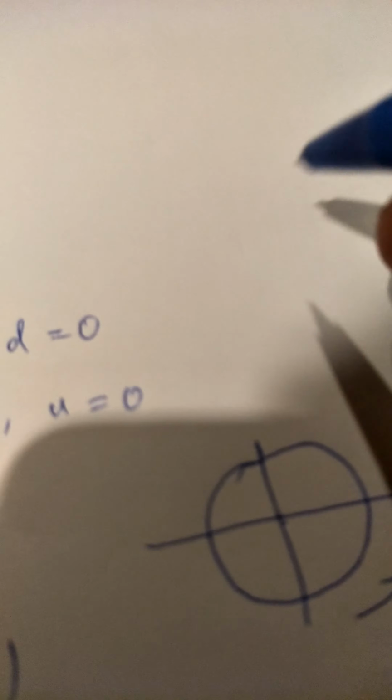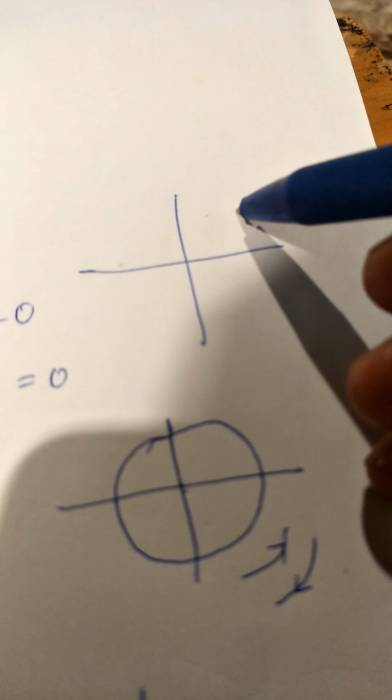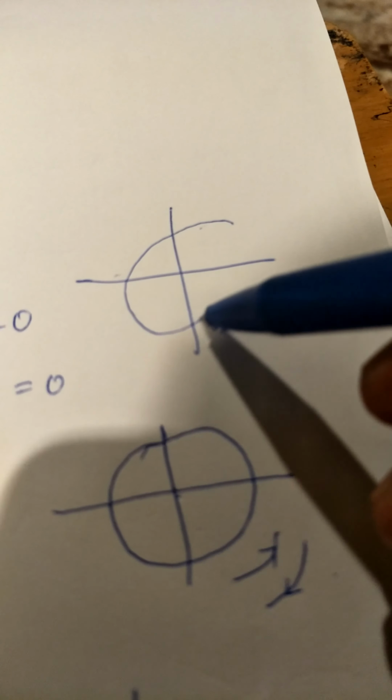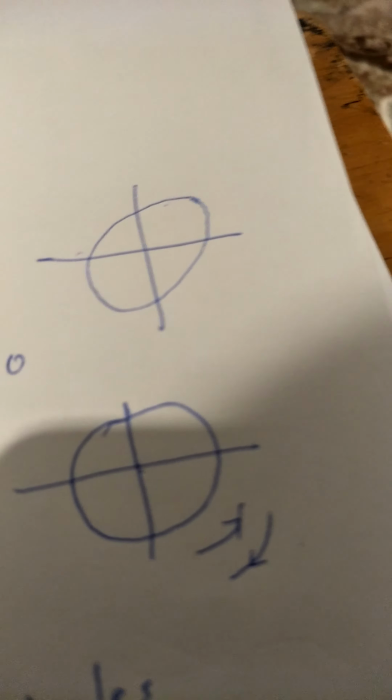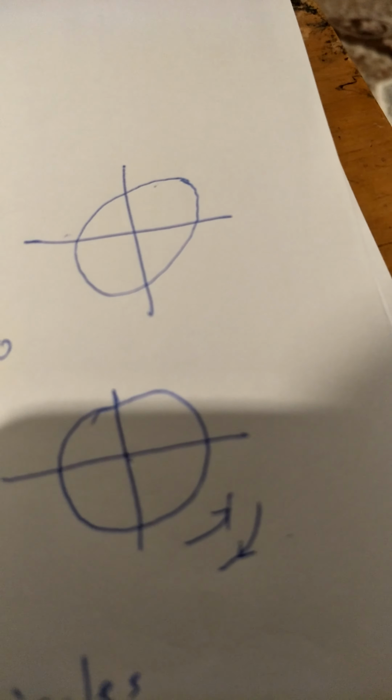an ellipse. I will discuss the direction in a minute.